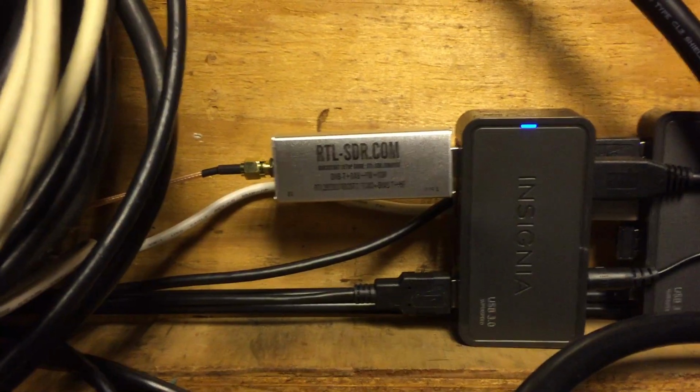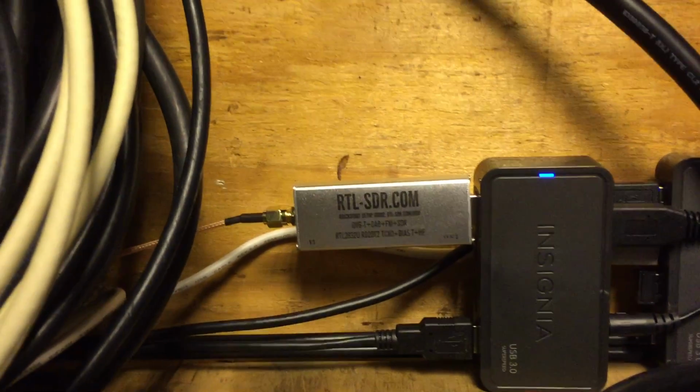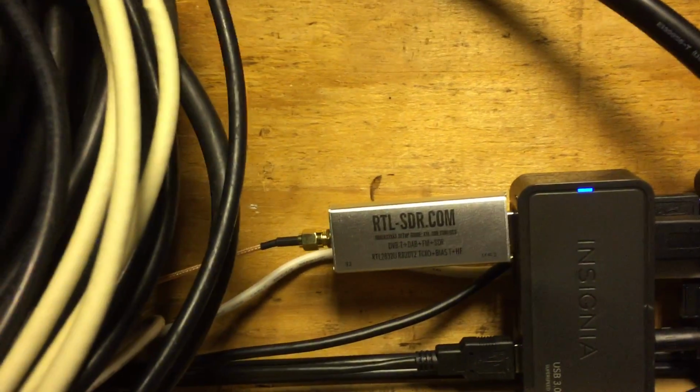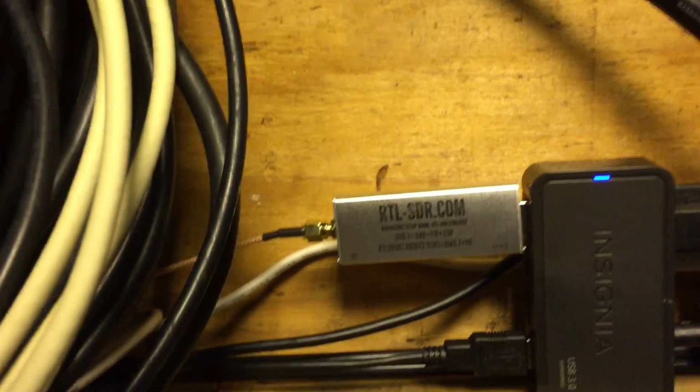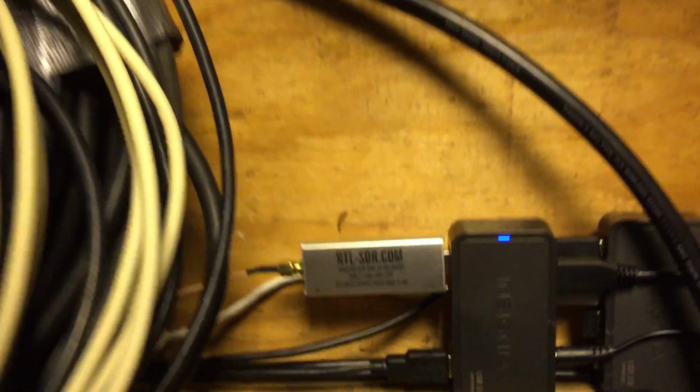RTL-SDR SDR dongle using the Realtek chipset, the RTL-2832U, it looks like there.